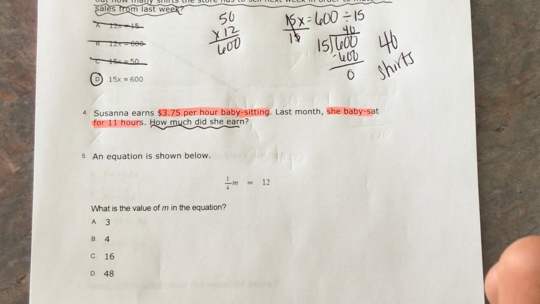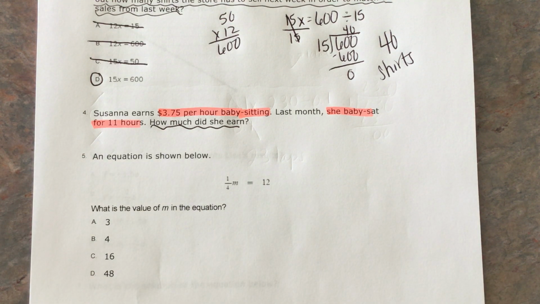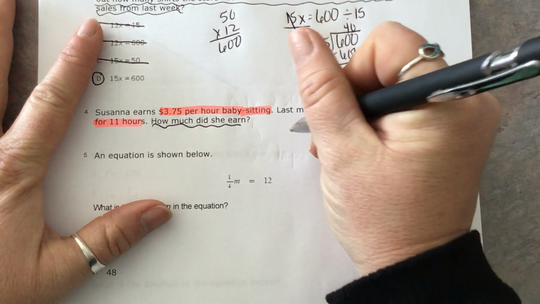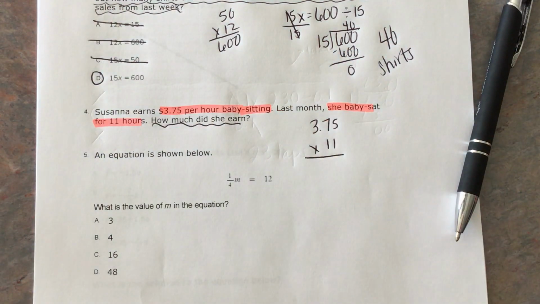Not adding. Why are we not adding? The $3.75 per hour is telling us what? Well, it's telling us the unit rate of how much she makes per hour. Well, I guess you could add. How many times are you going to have to add $3.75 though? Lily? 11 times. So if you wanted to add $3.75 11 times, by all means go for it. What's another thing you can do? Brielle? You can multiply $3.75 by 11. Okay, go ahead, do that, and stand up when you have your answer.